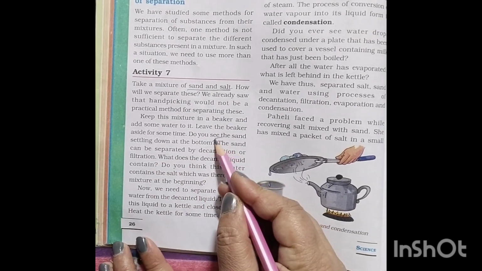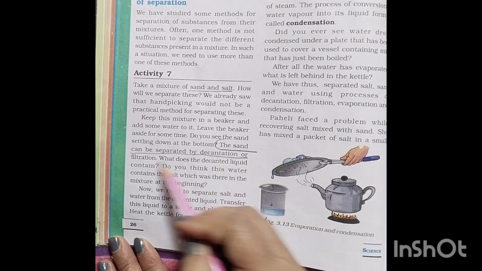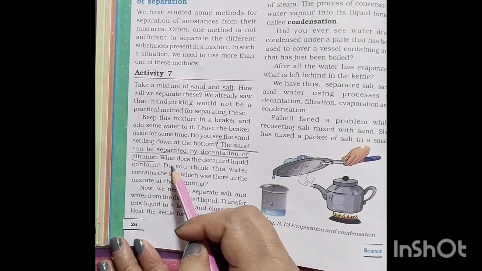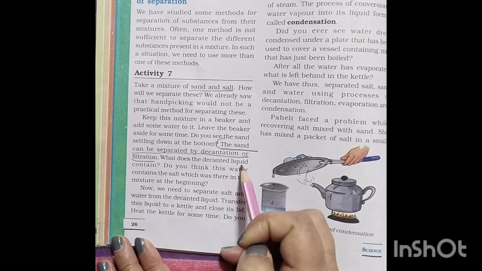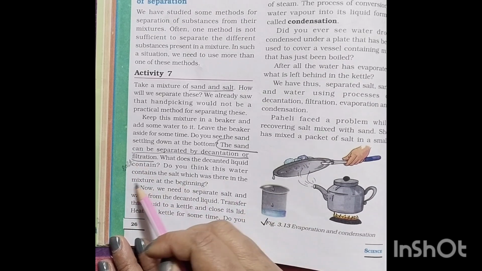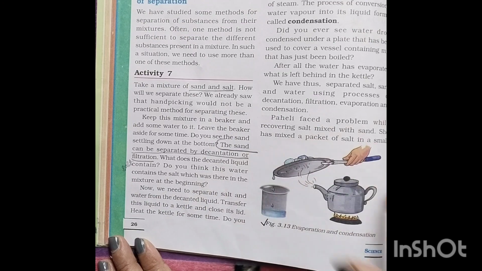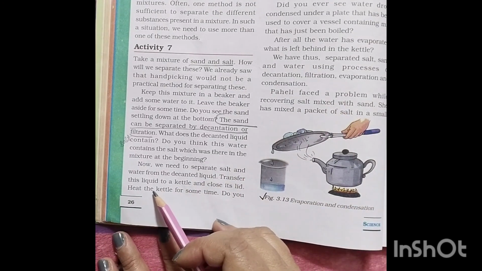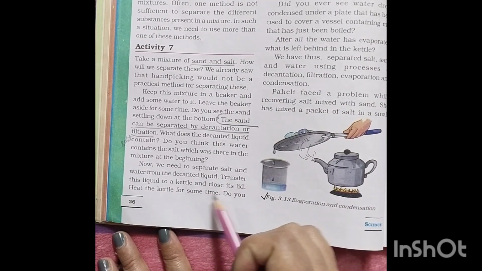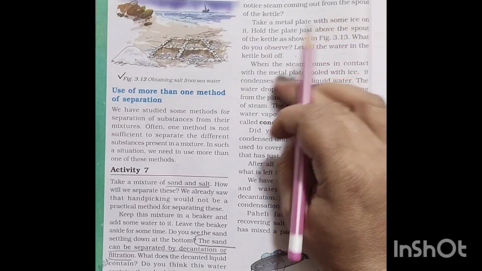Now, very important. We are separating sand here by the process of decantation or filtration. What does the decanted liquid contain? Obviously, salt. Now we need to separate the salt. So what do we do? Transfer this liquid to a kettle and close the lid. Heat the kettle for some time. Do you notice steam coming out from the spout of the kettle?